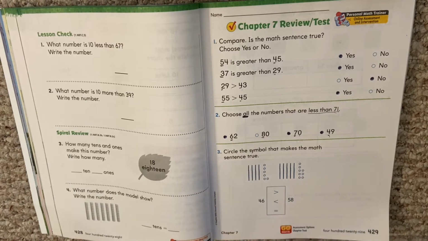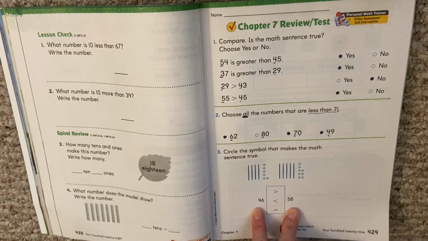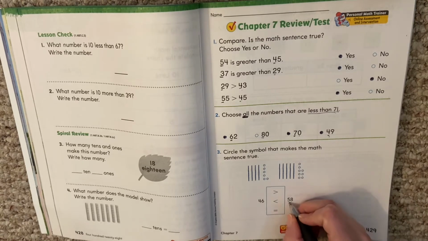Look at number 3. Circle the symbol that makes the math sentence true. Here's our picture to help us out if we need it to. We have to see which way the alligator is going to eat. Is it going to eat 46 or 58? You decide. Remember, start with your tens place first.